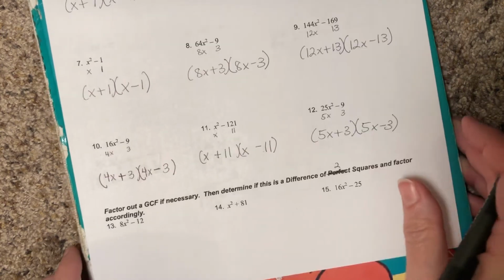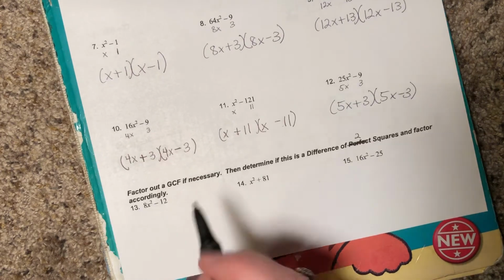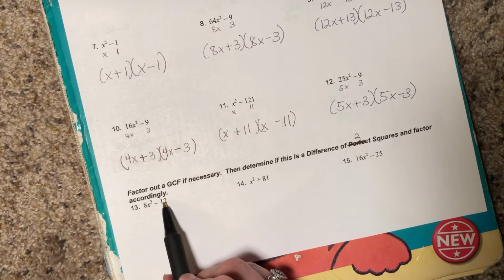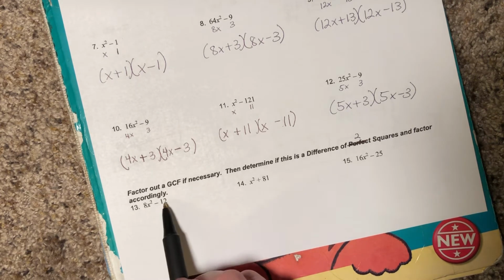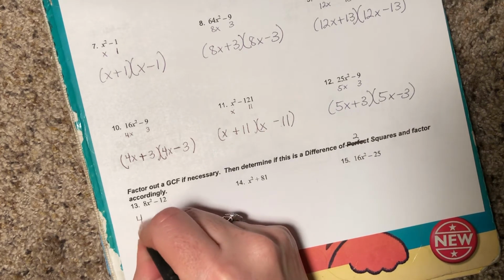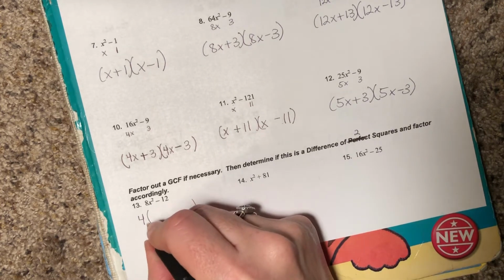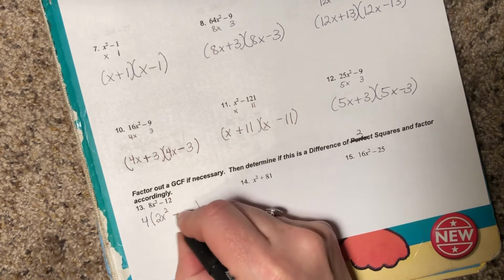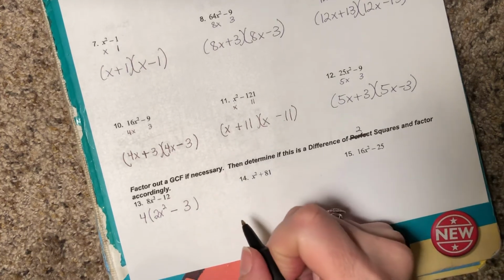Okay, now the next section says factor out a GCF if necessary, so we really have to watch for it. On number 13, 4 goes into 8 and 12. 4 is the biggest factor that's in common to both of those. There isn't an x in the second term, so x is not part of the GCF. So just 4. Now you have to first pull out the GCF. 4 times what gives me 8x squared? 2x squared. Minus 4 times what gives you 12? 3. That's the first step.